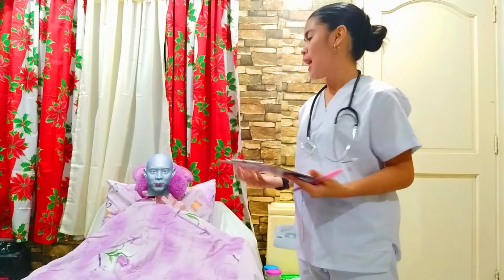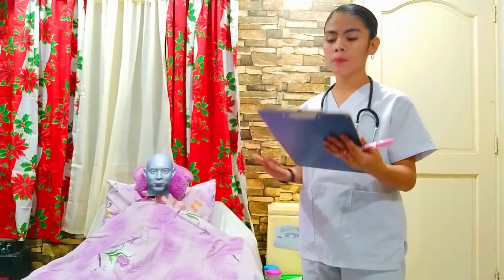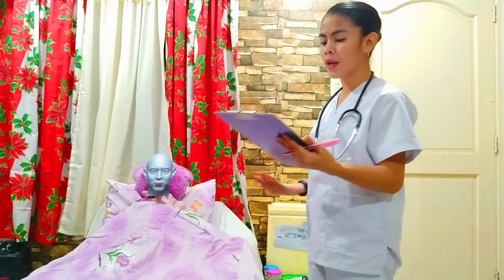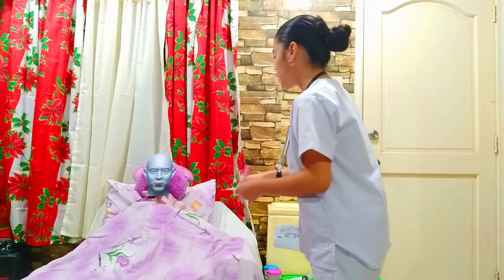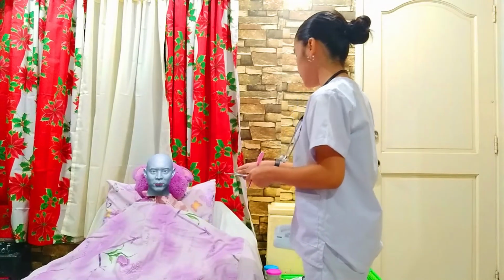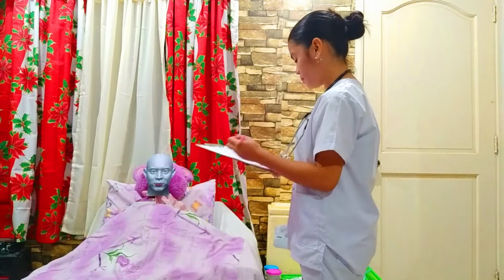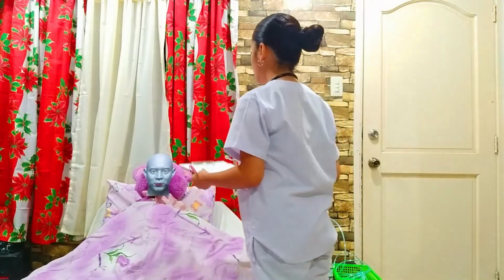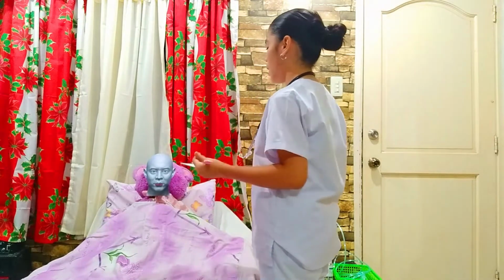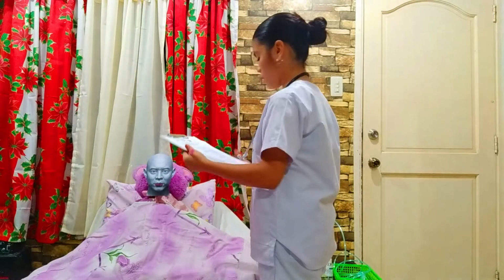And as a student nurse, we should have therapeutic communication skills, which will be used to apply appropriate listening and questioning skills with the client. So, sir, are you comfortable po with the implementation of the procedure? Okay. And if you're not comfortable po, you are free to say what you feel and what you need all throughout the procedure po.